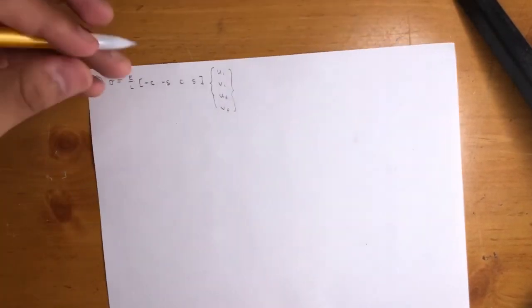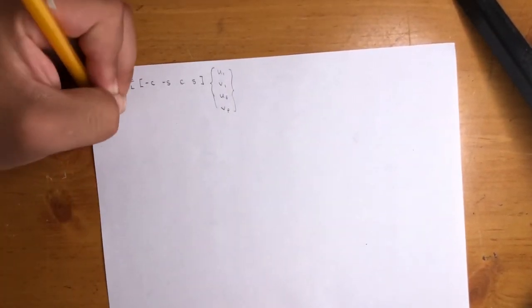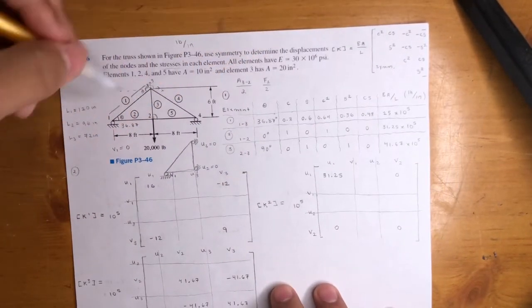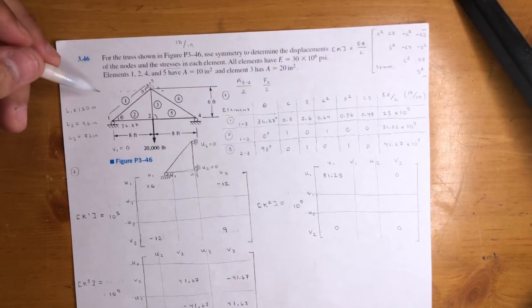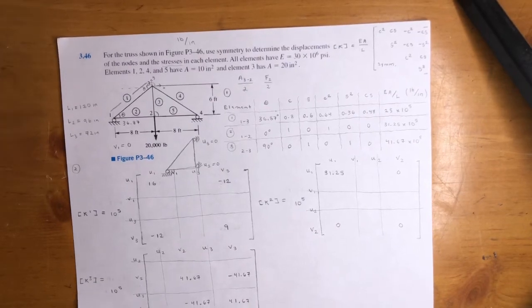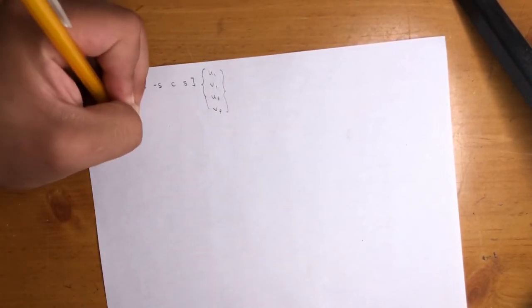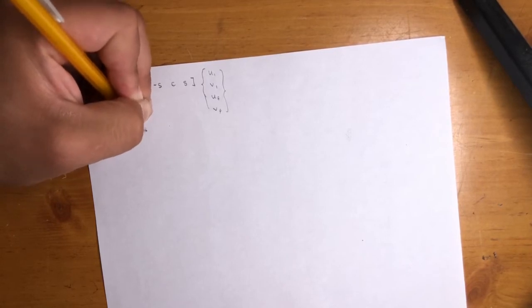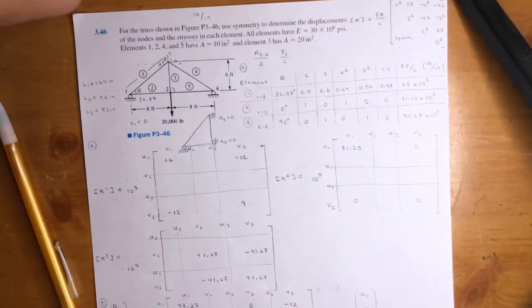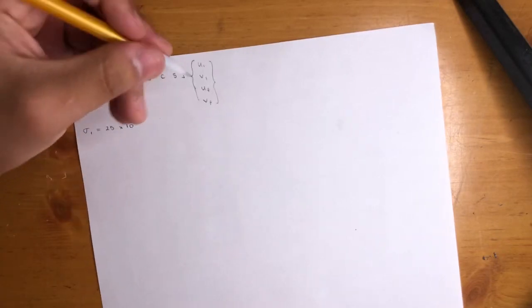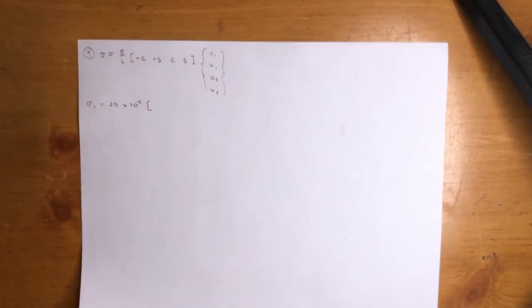So that means for stress 1, it's going to be E over L. If you do the math, just E divided by its length. It's 30 divided by 120, and then times 10 to the 6. So that is going to be 25 times 10 to the 4. Is that right? Let me go ahead and do that real quick. 30 divided by 120. Yes, it is 0.25, but then you move it to 10 to the 4th, and then you get the cosine and sine values.